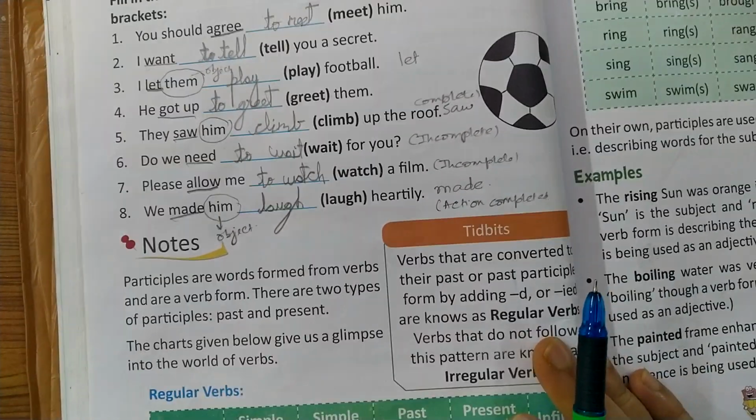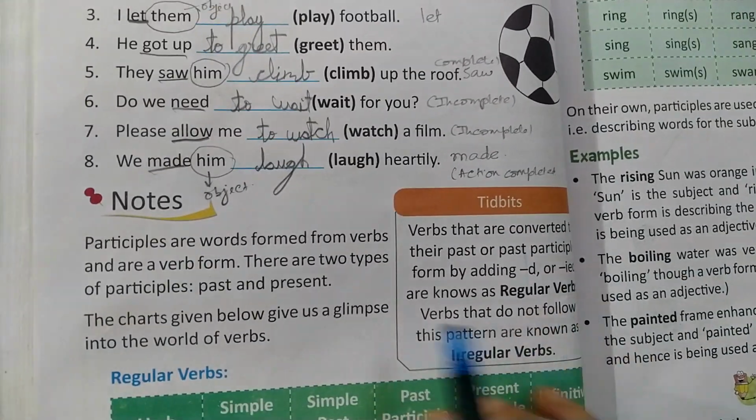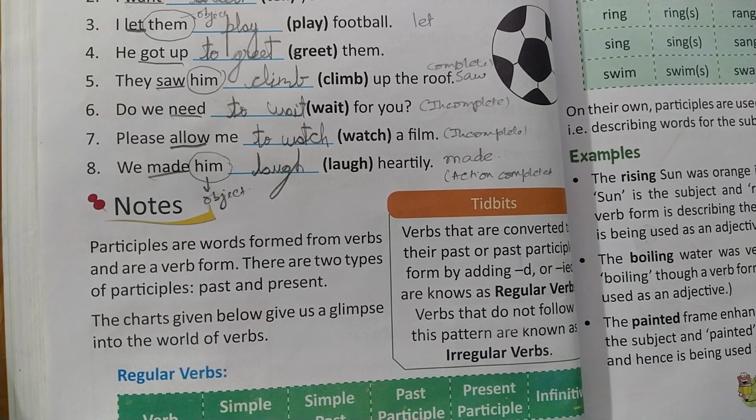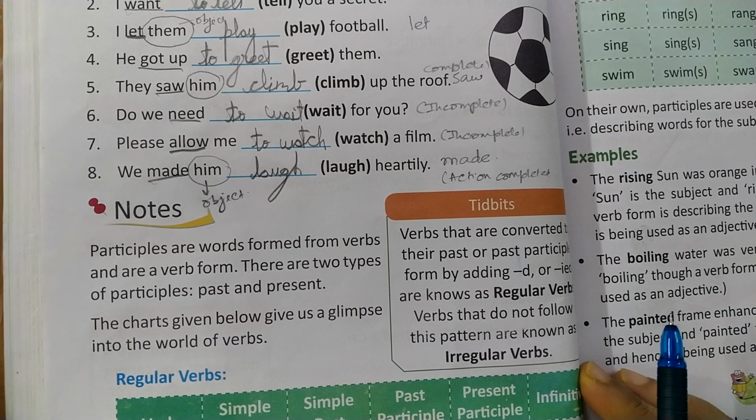Next, participles. What are participles? They are words formed from verbs and a verb form. There are two types of participles, past participle and present participle.